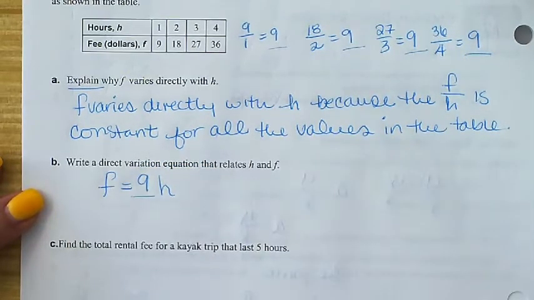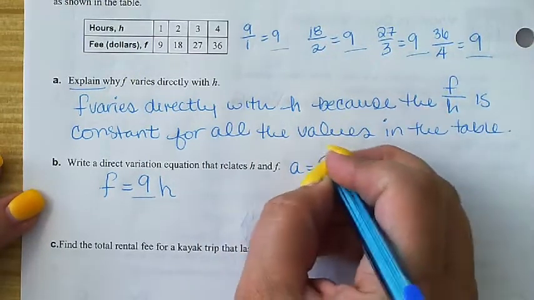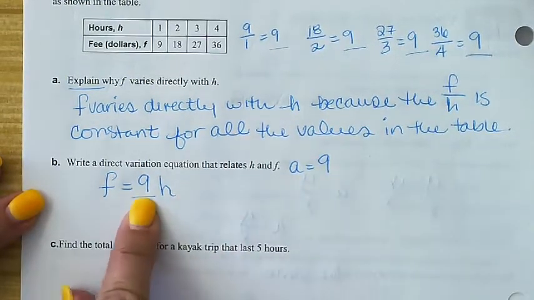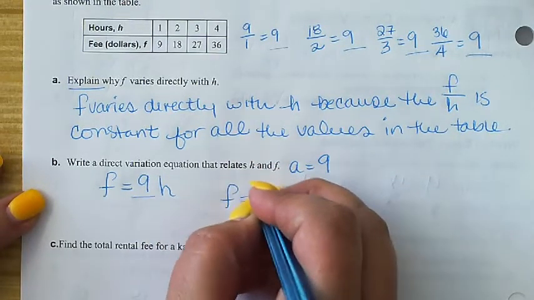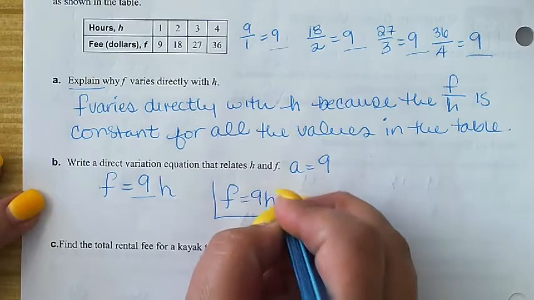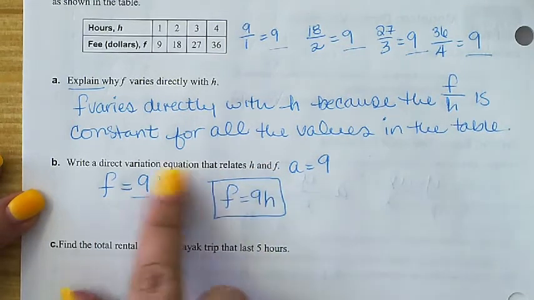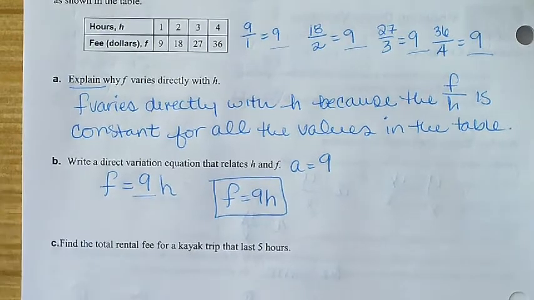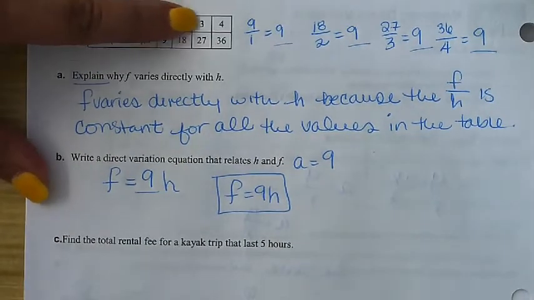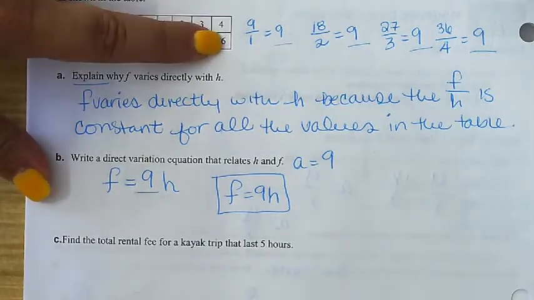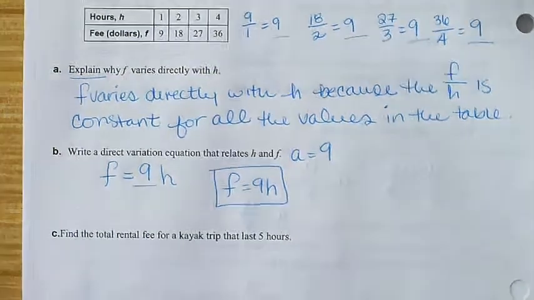So in this case, it's just the 9. So we found, using all of these examples, that a was equal to 9, and all I have to do is insert that here. So f equals 9h would be the direct variation equation that relates h and f. Okay, and that makes sense. However many hours you rented it for, if you multiply by 9, it gives us the fee that they're going to charge.